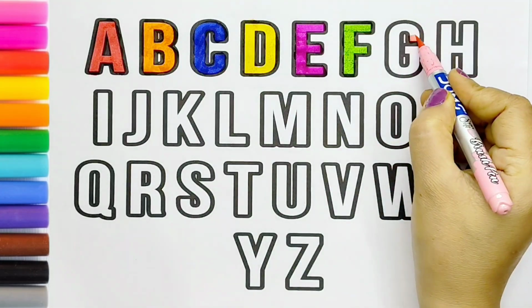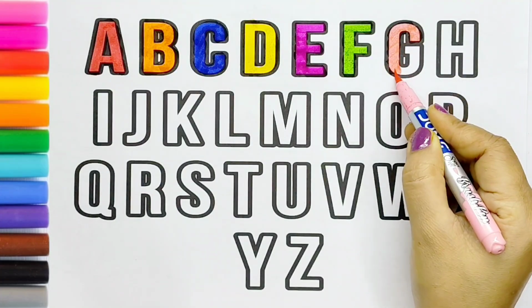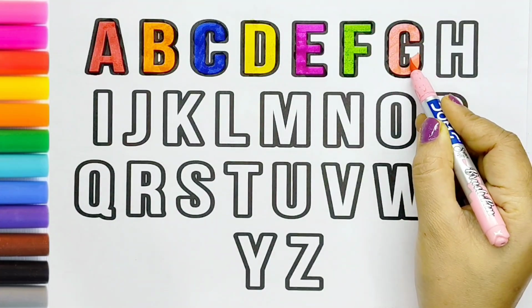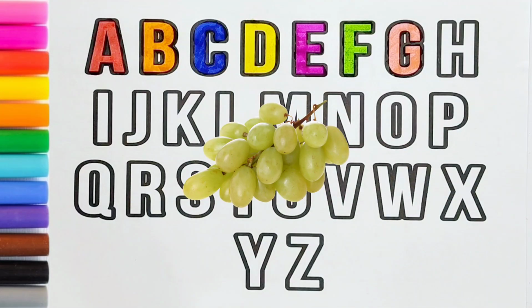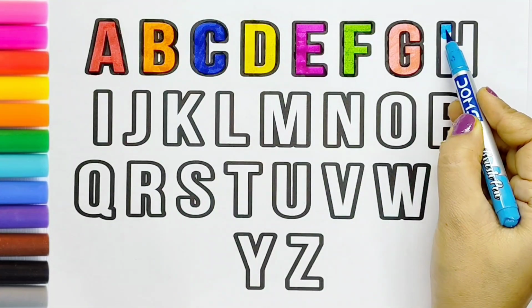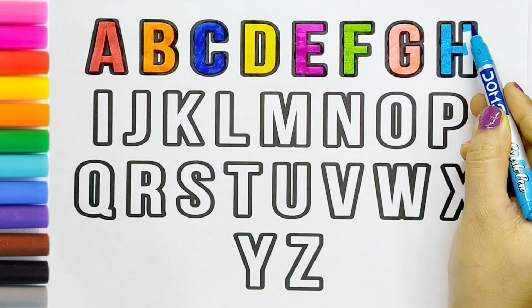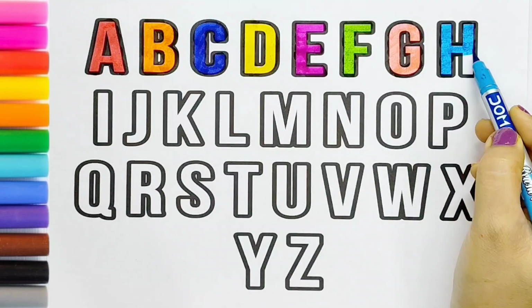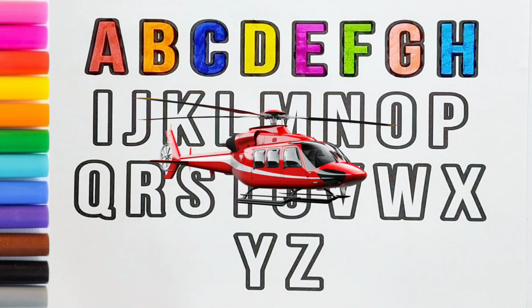Pink color G. G for grapes. Sky blue color H. H for helicopter.